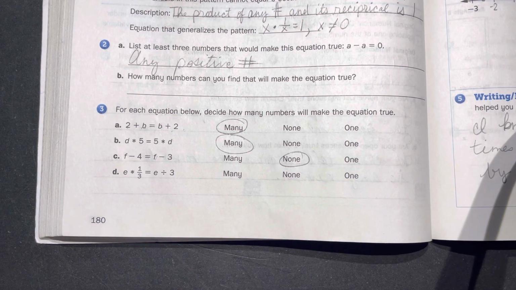And last one, E times 1/3 equals E divided by 3. Can I make E lots of different numbers, only one number specifically, or no numbers at all? What's the one number that would work?